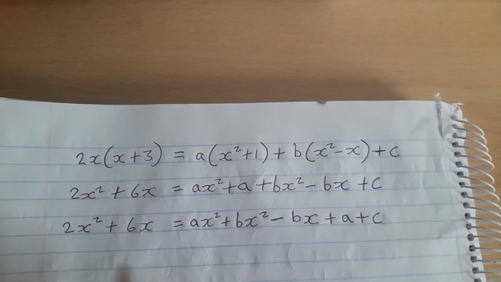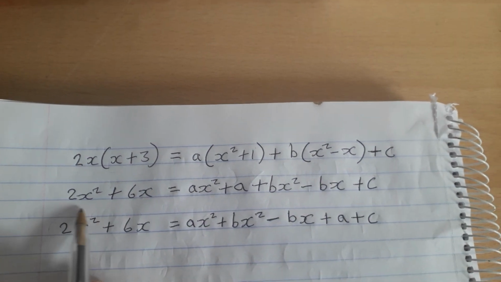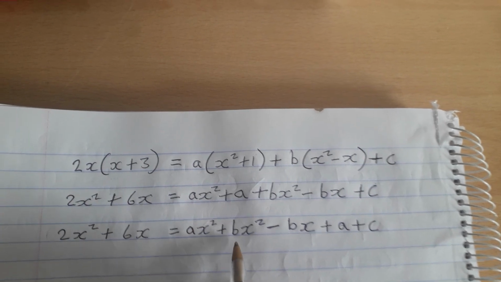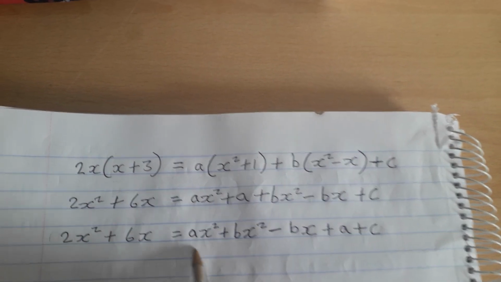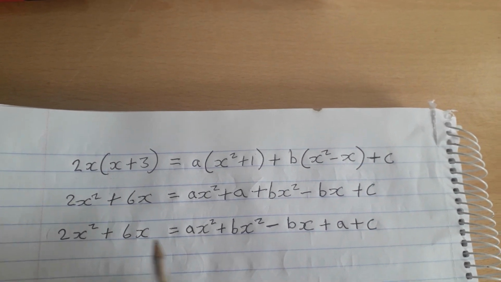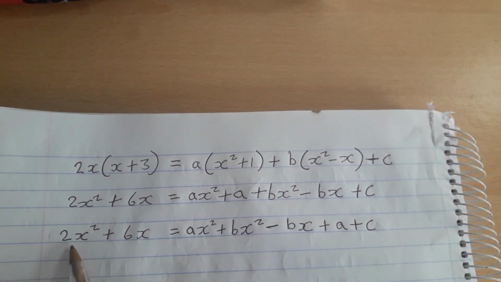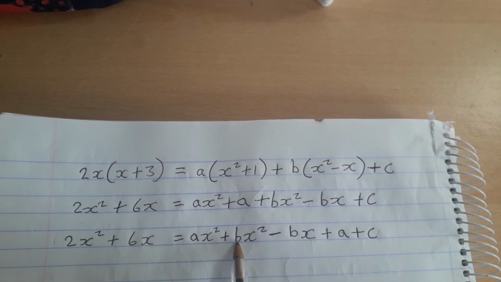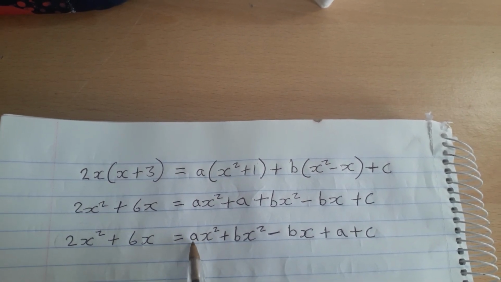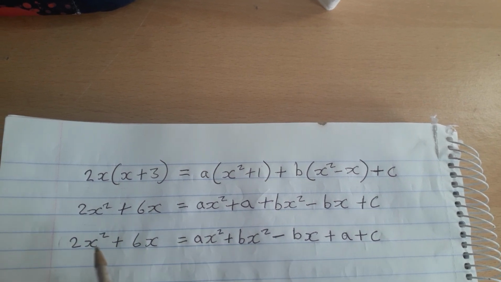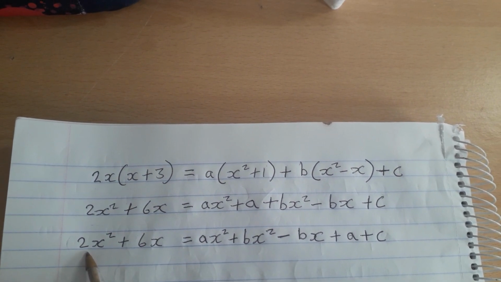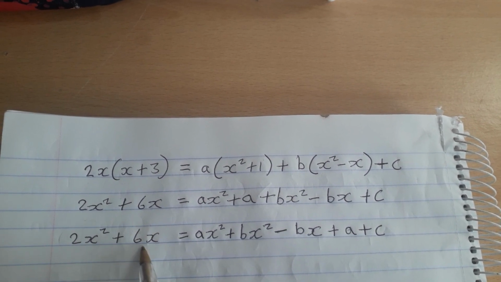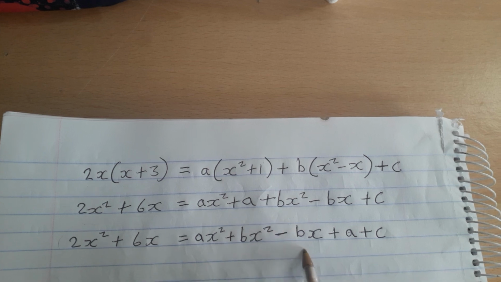But looking at both sides, first of all, this has a 2x squared here, this has got this ax squared plus bx squared. So when I put these two together, then they should amount to the same as what's on this side. So in other words, a plus b should amount to 2, because when I add ax squared and bx squared together, I should end up with 2x squared. Next, this 6x part should be equivalent to what's over here.